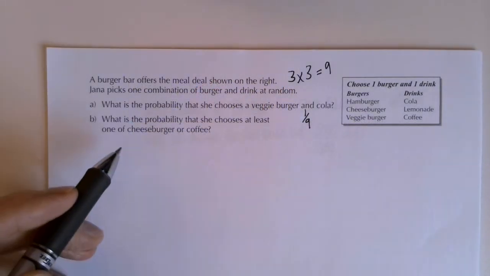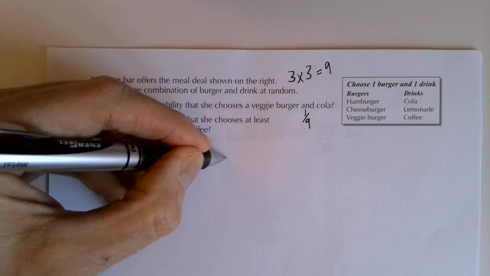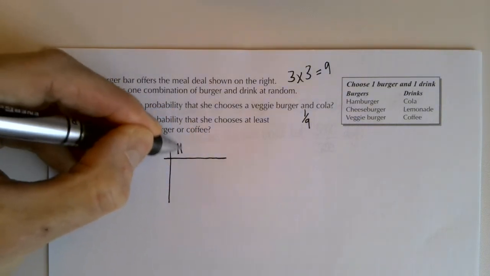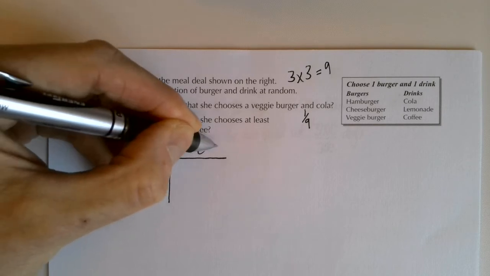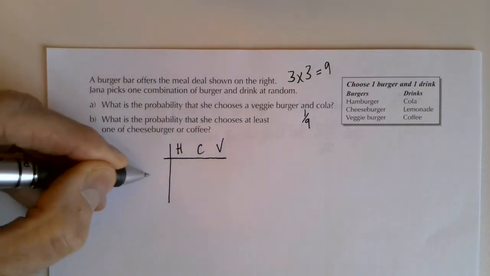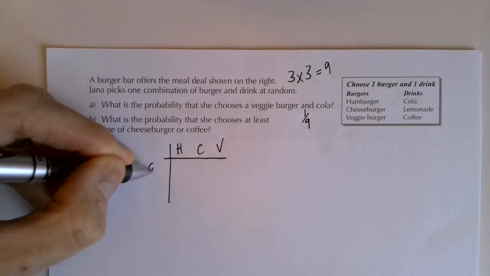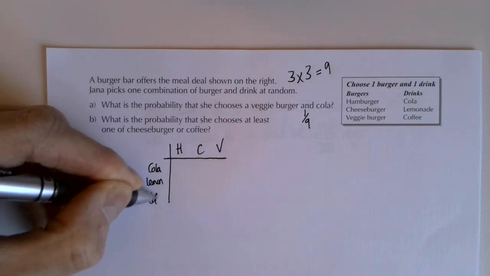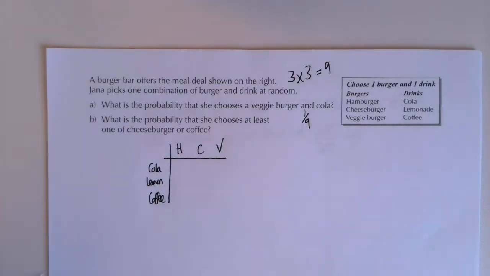So let's come back to this question I talked about earlier and use the sample space diagram to help us. So I've got hamburger, cheeseburger, veggie burger for my burger, and for my drinks I've got cola, lemonade and coffee. So we know we've got our 9 possible meal combinations.